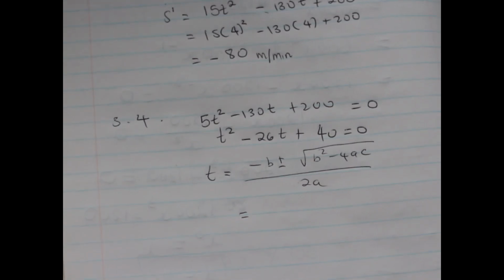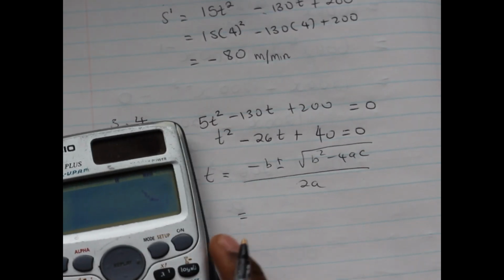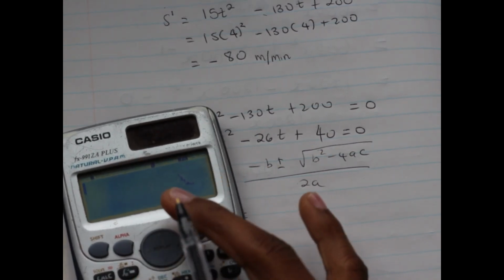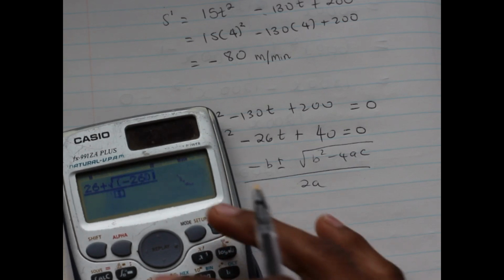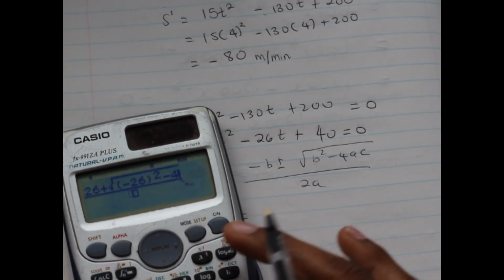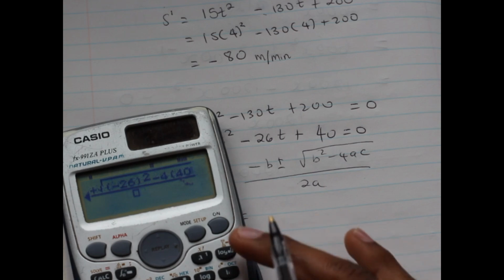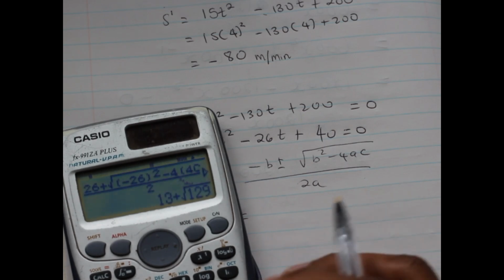Using the factorization method is not a problem either. It's just that personally, when I realize I'm spending a lot of time thinking about the factors, I decide to use the quadratic formula, because you really don't want your time to get wasted.